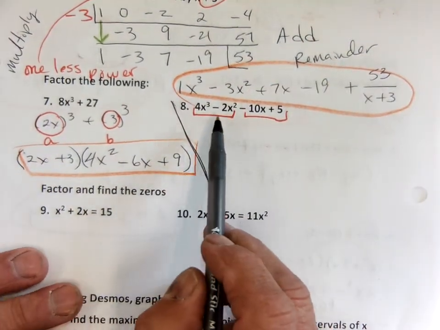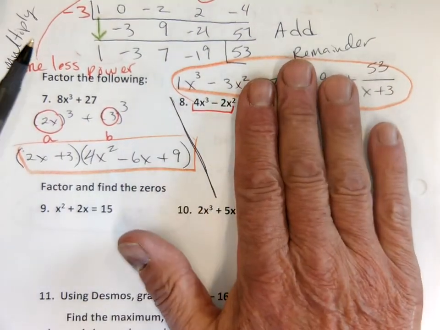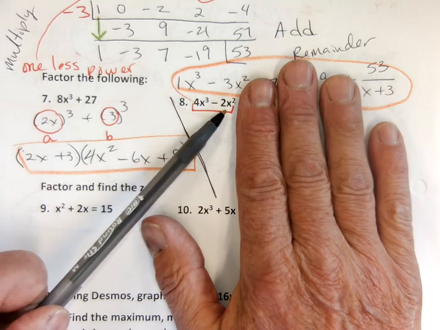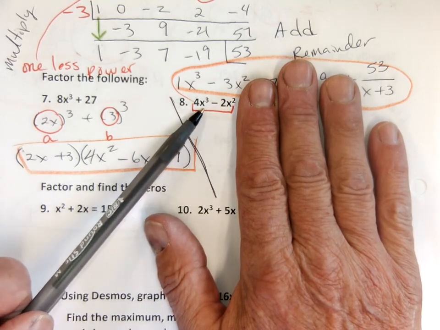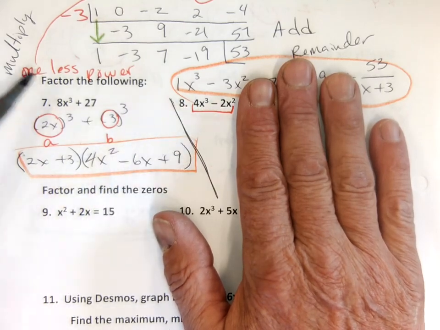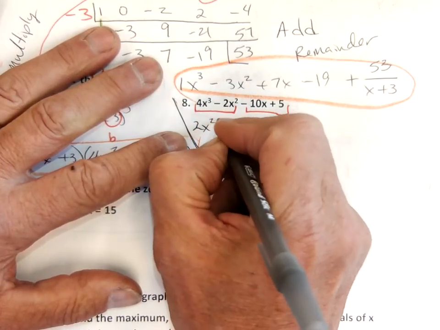So when I group them, I'm going to ignore this set for right now, okay? What do these 2 have in common? Correct. X squared and a 2. So they have a 2x squared in common. Good job.